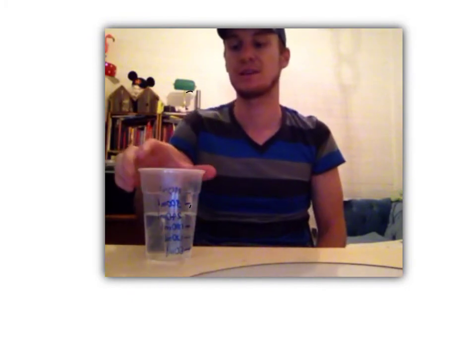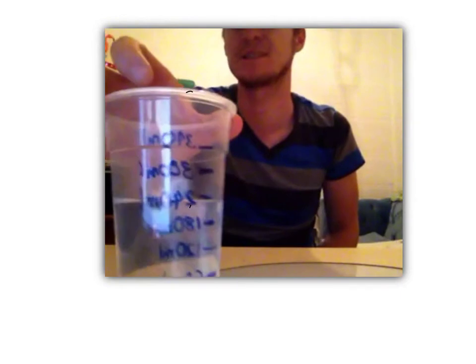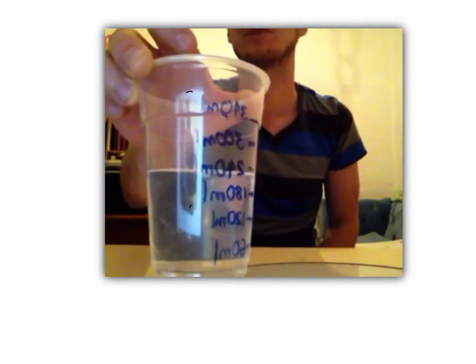Okay, so with the water displacement method, what we need to do is we first need to fill up the cup with water with a measuring cup. If you can see on this one, even though it's a mirror image, it says 240 milliliters, and we measure that before we start.